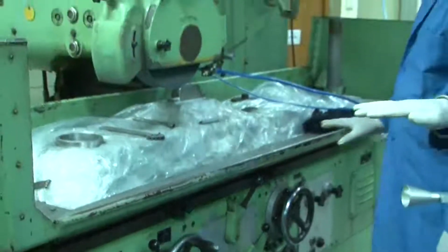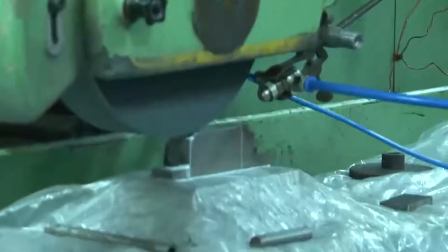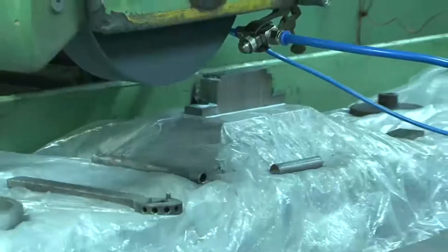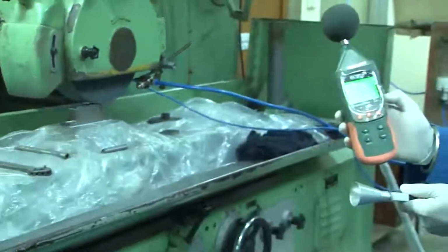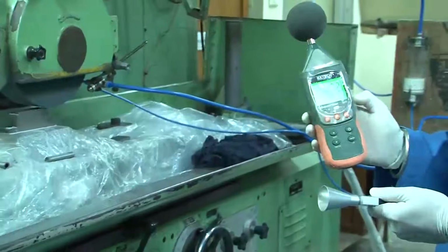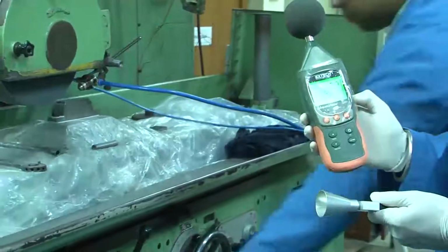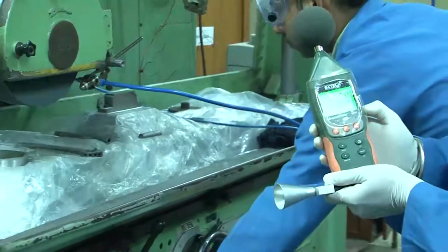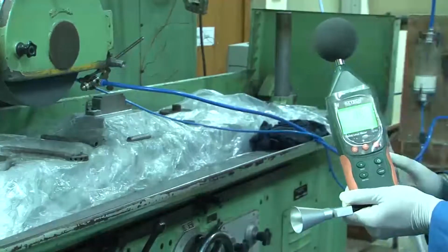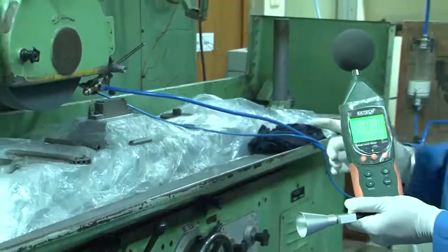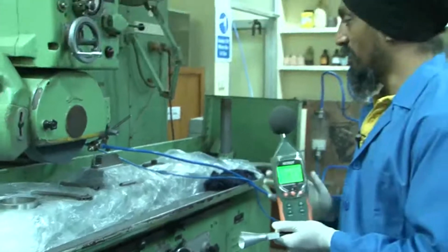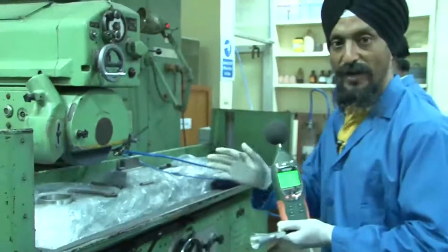You will observe spark in the forward and backward stroke here. So what we did here, we did the machining. This is one machining pass done. It was a forward and backward stroke.